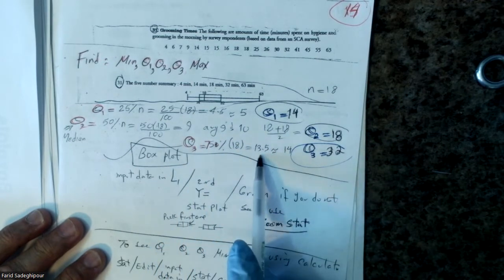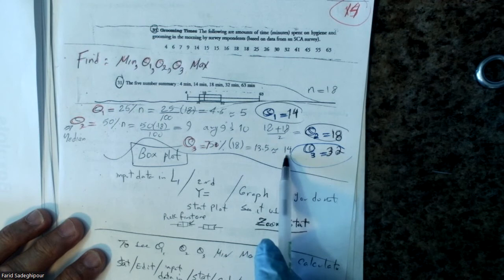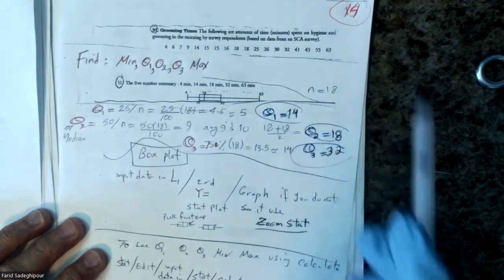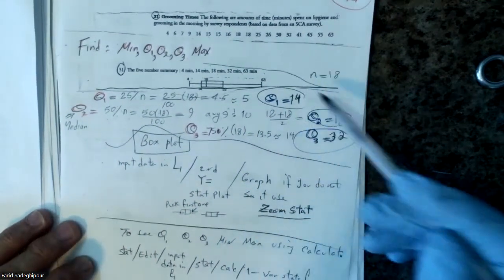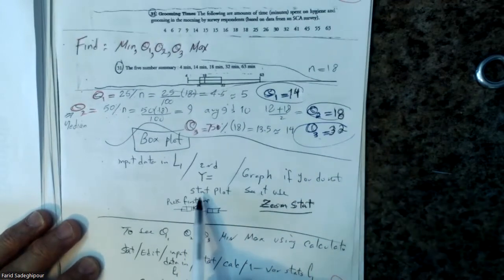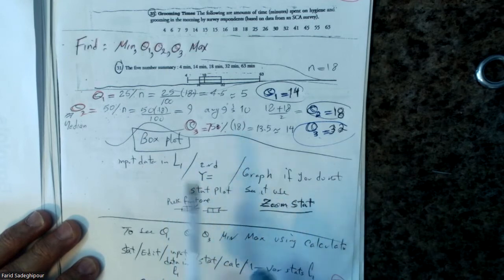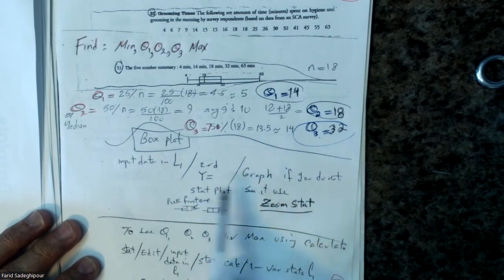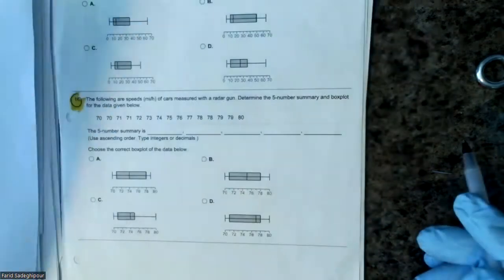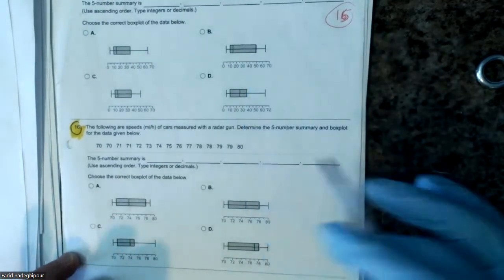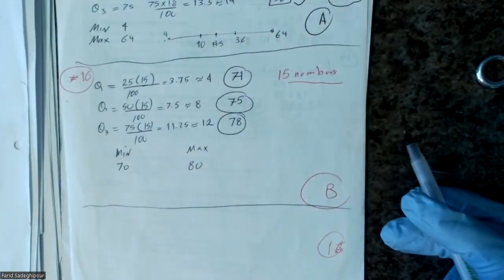75% is 13.5. So if it's a decimal, you always round it up to 14. 14 happens to be here. When you start counting, number 14 is here. So now you have your Q1, Q2, Q3. Now here is if you want to graph it using the calculator, I'll show you on the homework later on. That's how you plug it into the calculator to find those numbers. These are other examples for the box plot, the solution for these is on this page.